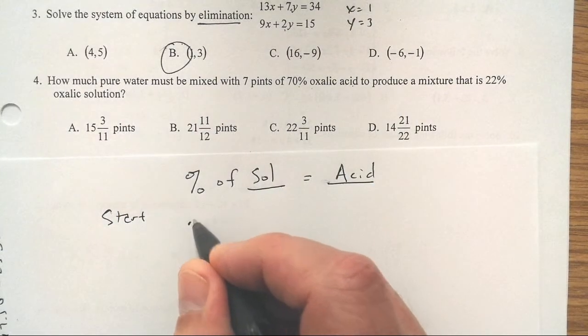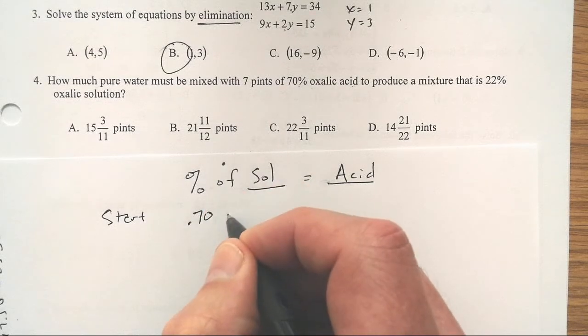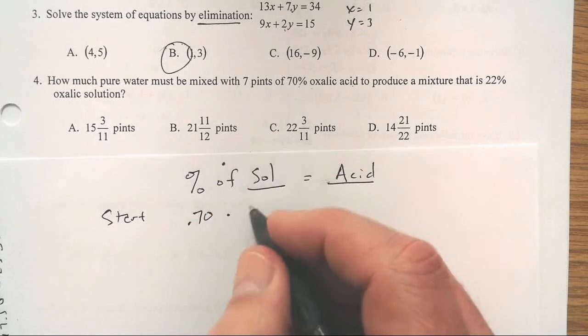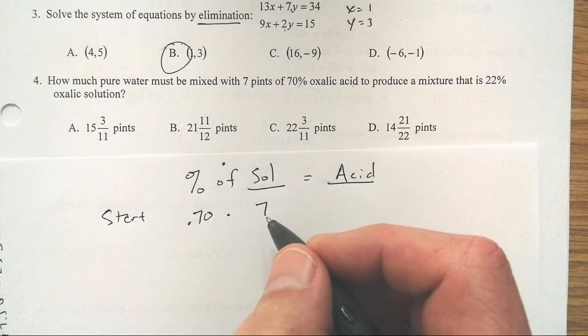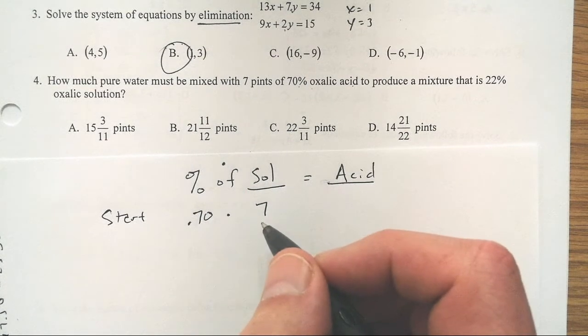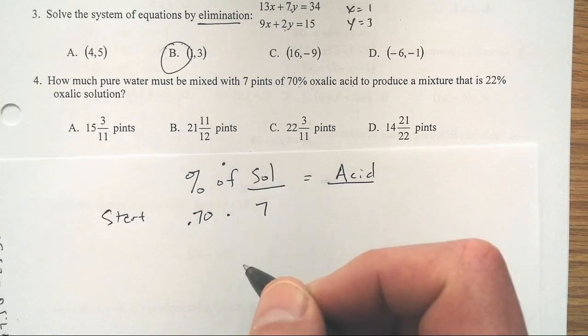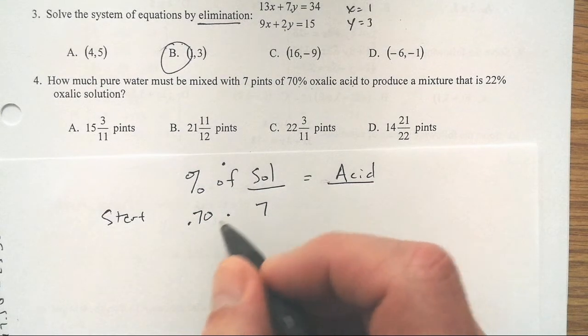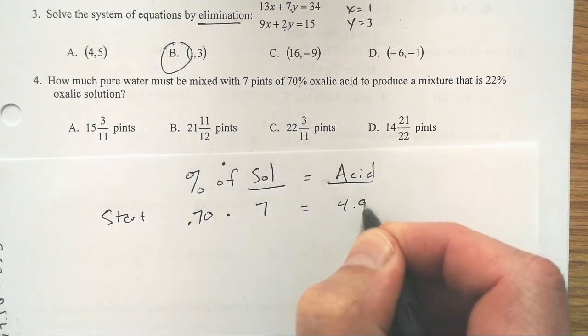So let's see, we start with 70%, 0.70 of means times how much solution did we start with? 7 pints. Oftentimes you might have a variable here. It might say what percent, or how much solution did you start with if it was 70% and ended up being 22%. But we don't have a variable, so 0.70 times 7, 4.9.